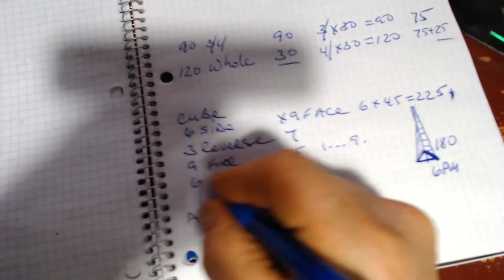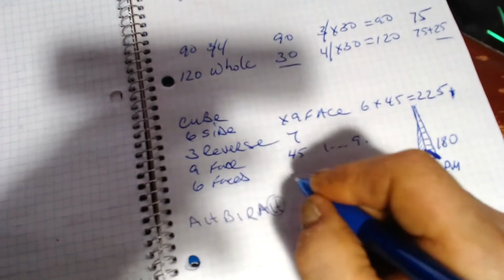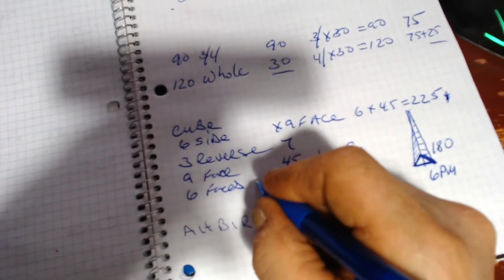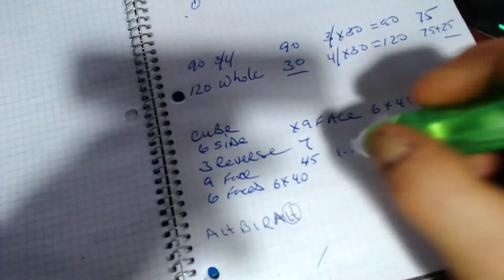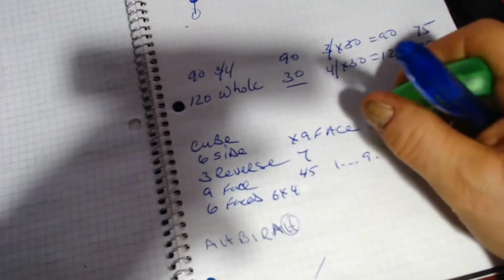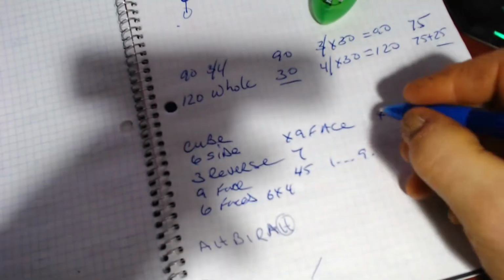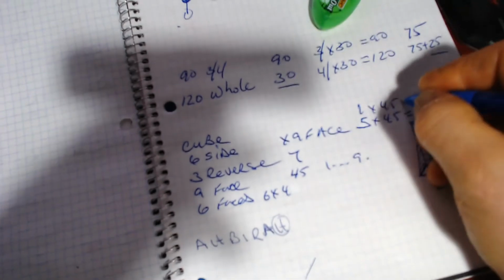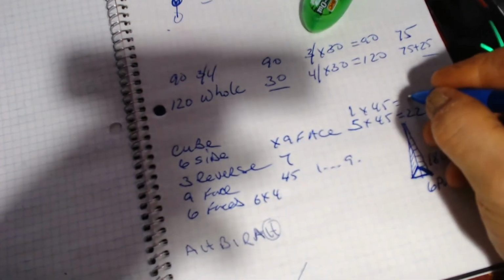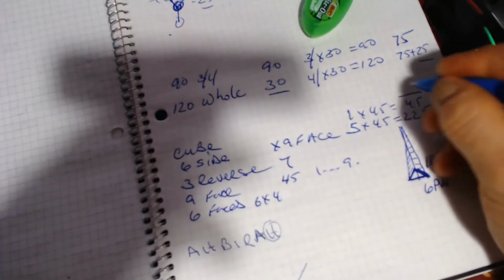We have 6 faces, okay, which is 6 times 40, whoop. It's 5 times 45, and 1 times 45 equals 270.